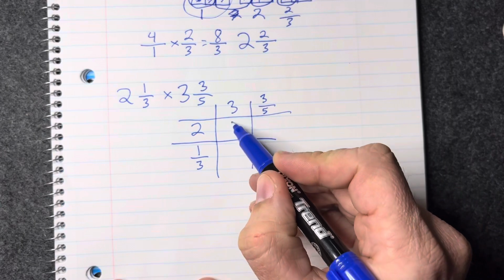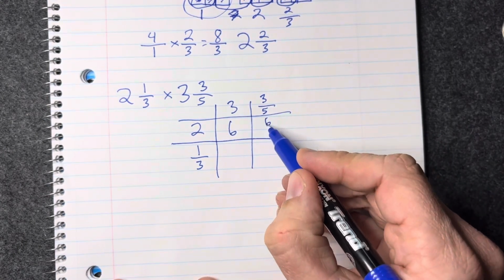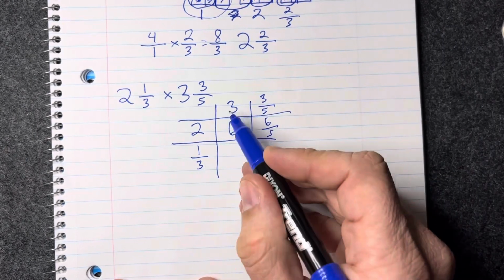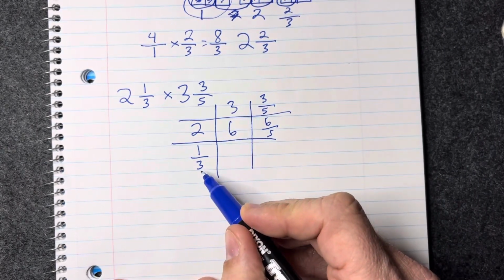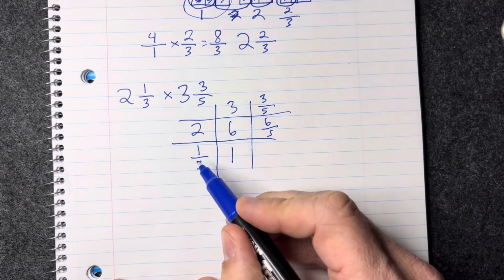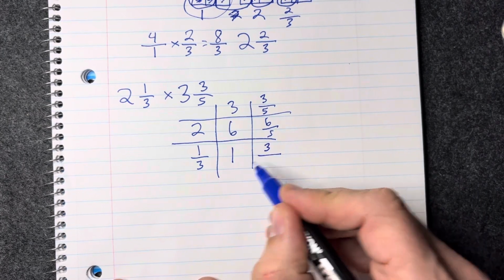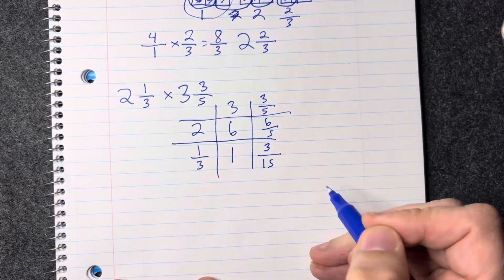So 2 times 3 is 6. And then 2 times 3/5 would be 6/5. 1/3 times 3 would give you 3/3. 3/3, of course, is equal to 1. And then 1/3 times 3/5, multiply the numerators. 1 times 3 is 3. 3 times 5 is 15.